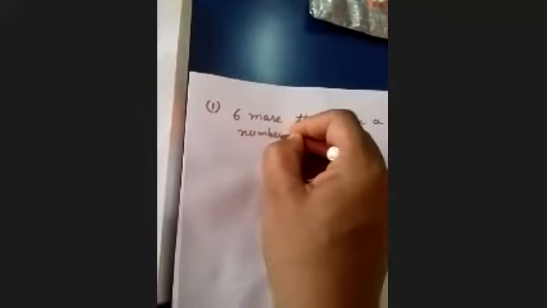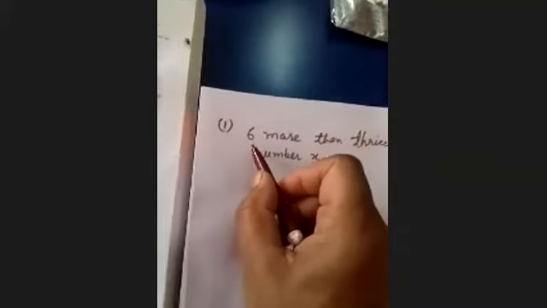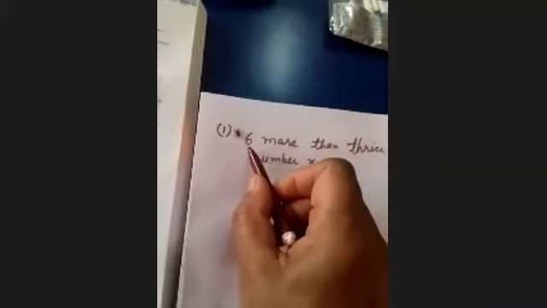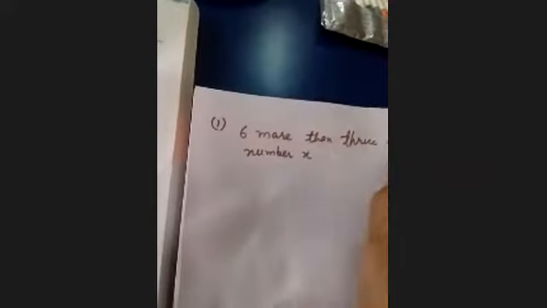The first question is: 6 more than thrice a number x. Yes, students. Here form an algebraic expression for 6 more than thrice a number x.